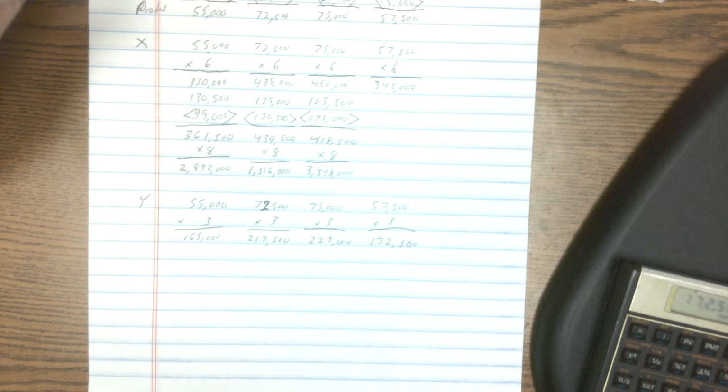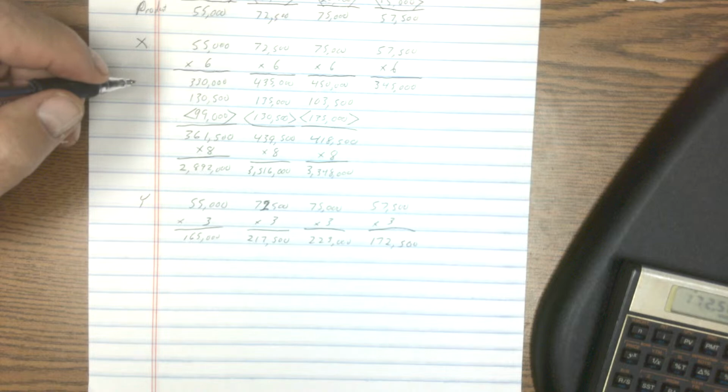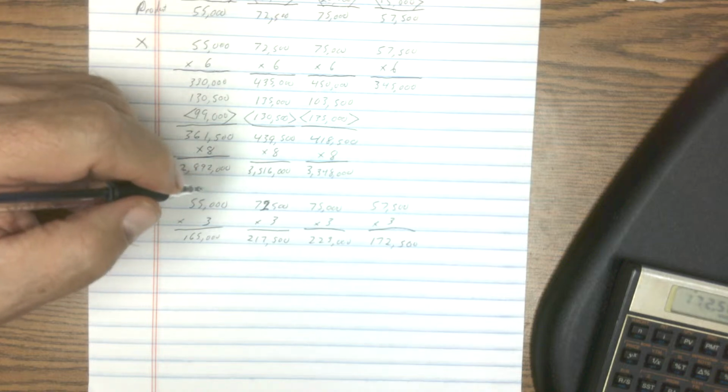All right, so that's that. Again, we do the inventory factors now, 30%.